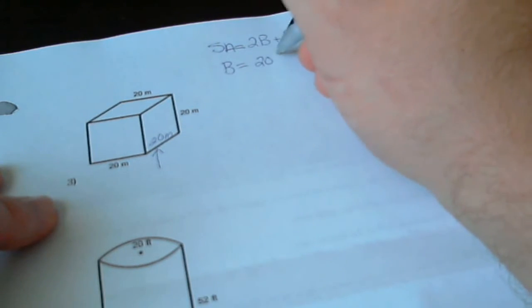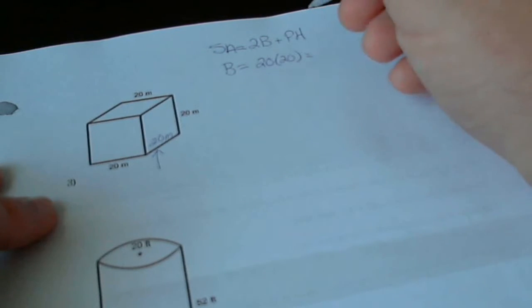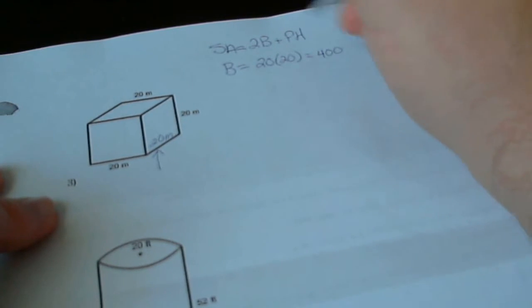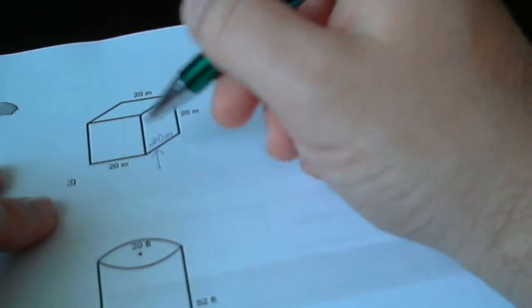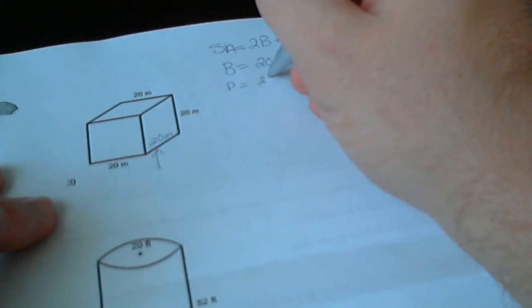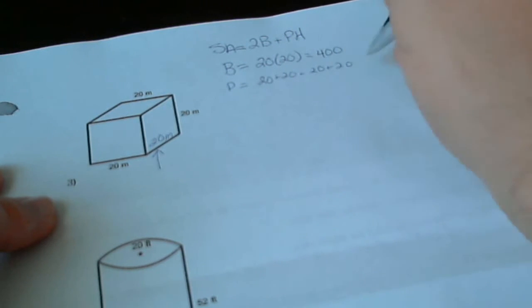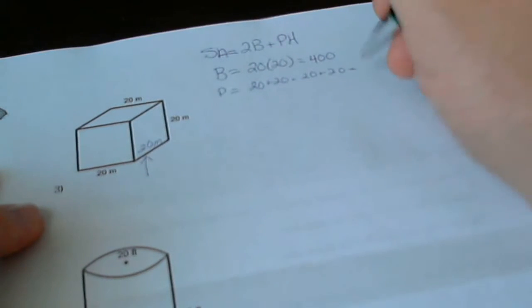So we have 20 times 20. Remember, length times width. That's 400. Let's go perimeter. Perimeter is 20, 20, 20, and 20 the whole way around. So 20 plus 20 plus 20 plus 20 gives us an easy 80.